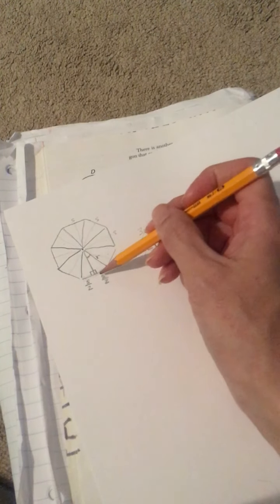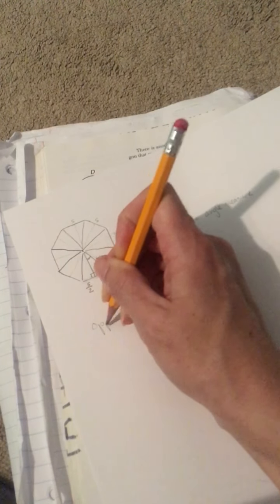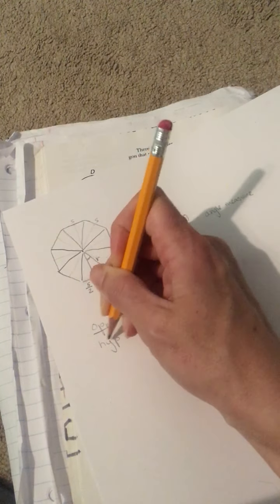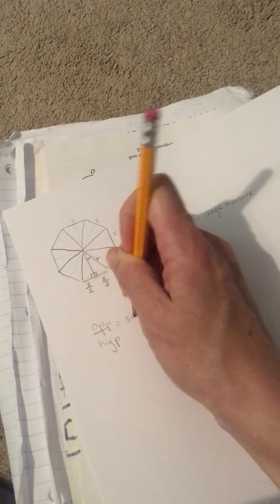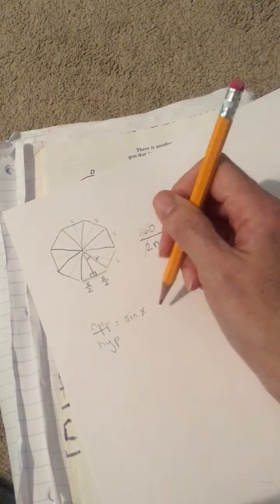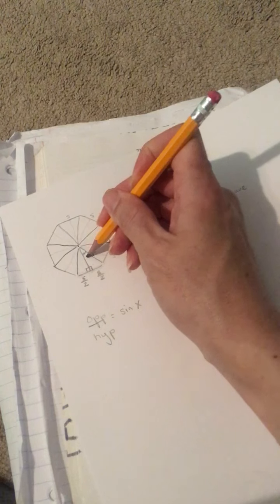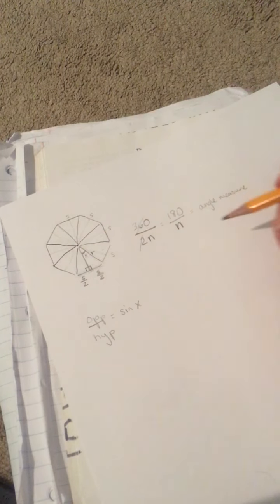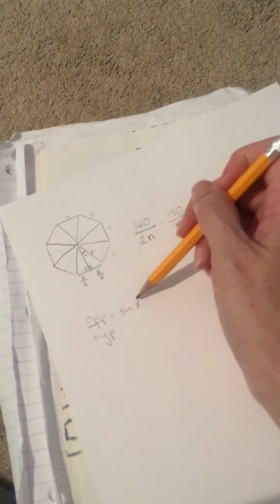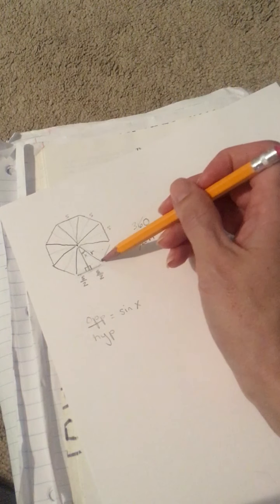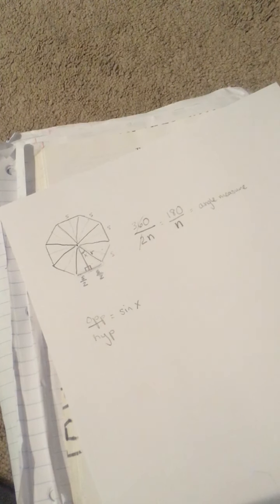That's right, that is the sine ratio. Opposite over hypotenuse is the sine of the angle. So if this is my angle X up here, then the sine of that angle is the opposite over the hypotenuse. So I can start to put together a formula using this information.